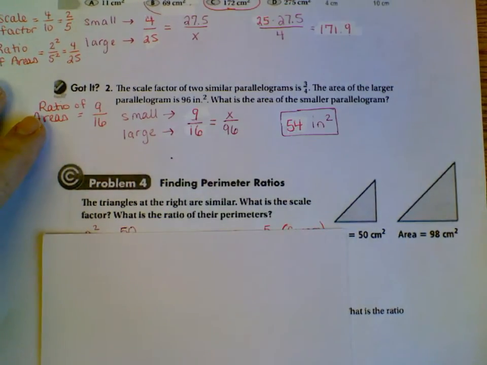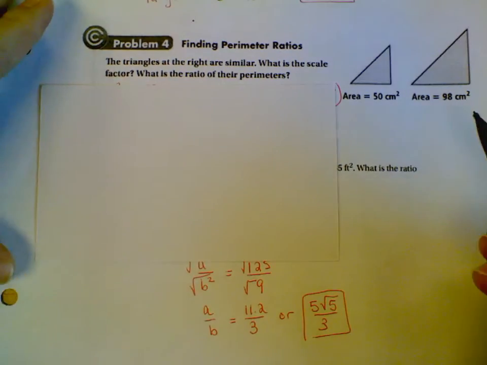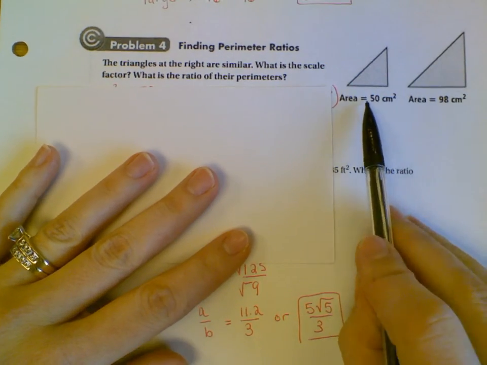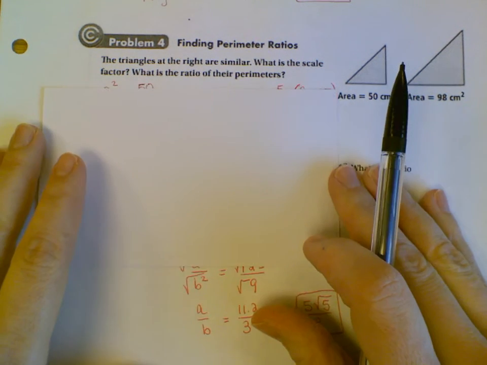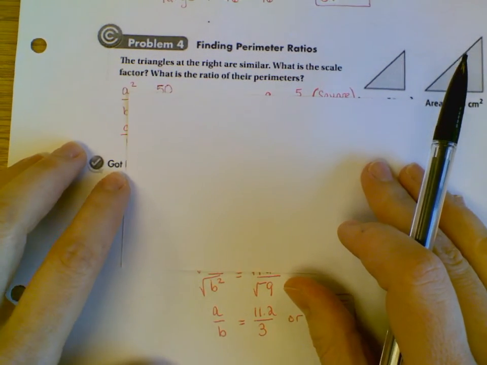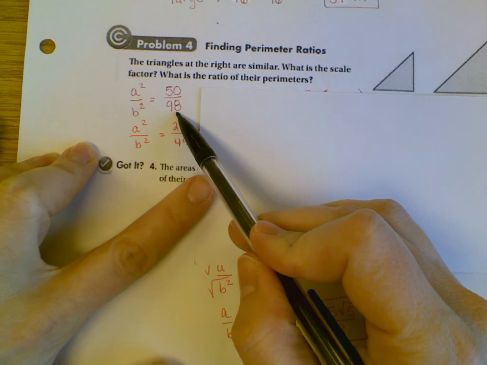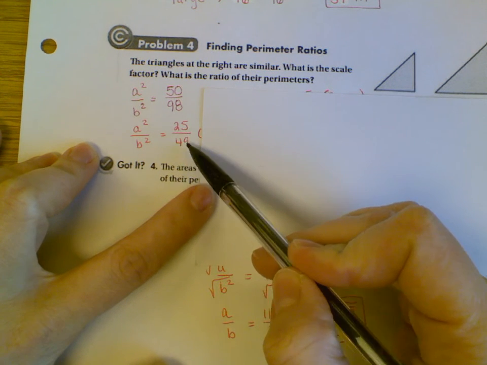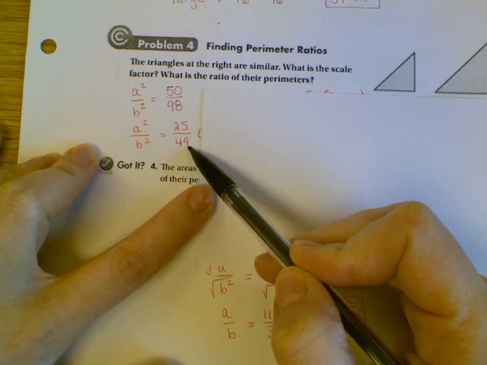Okay, last question here. It says the triangles at the right are similar. What's the scale factor? What's the ratio of the perimeters? So notice that they end up giving us area. So I can still set up a ratio. So I can go ahead and do 50 over 98. But remember that will reduce. So I can go ahead and divide both of those by 2, and that would be 25 over 49. So for right now, my ratio of my areas is 25 over 49.